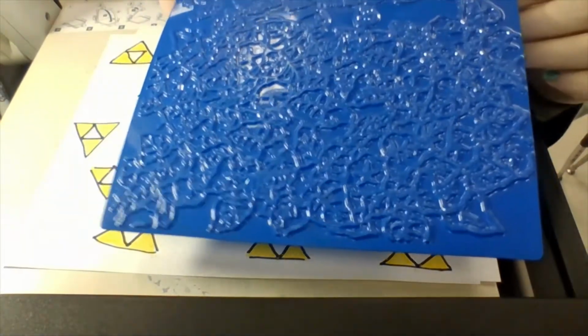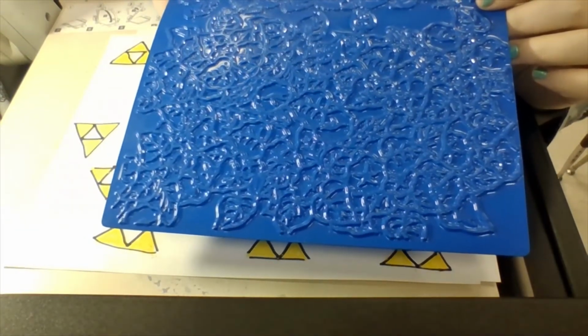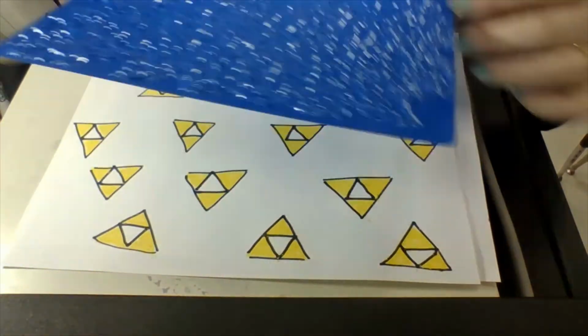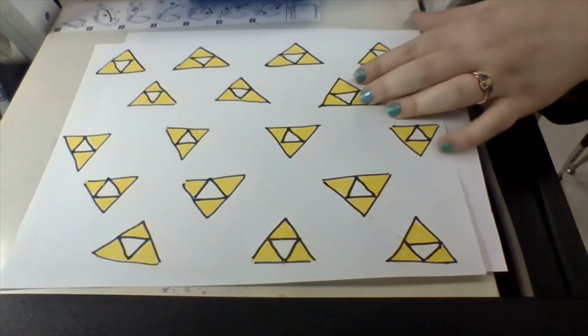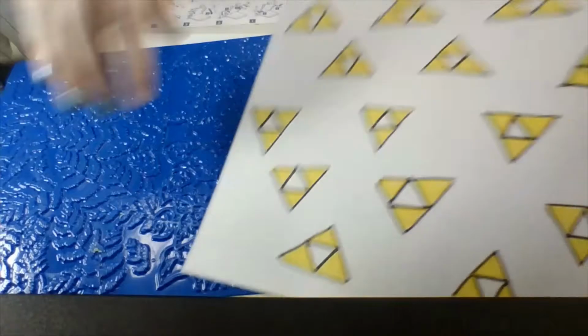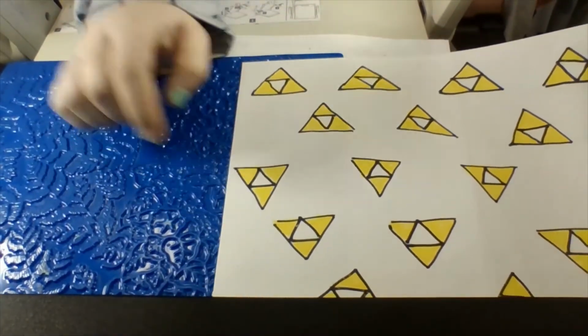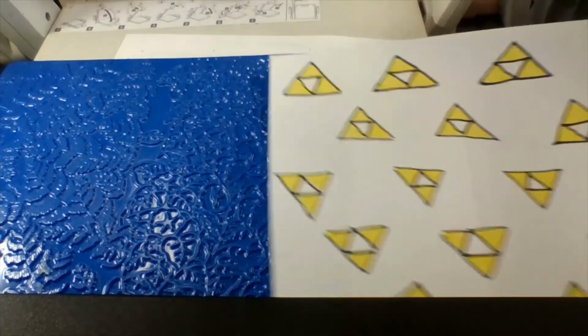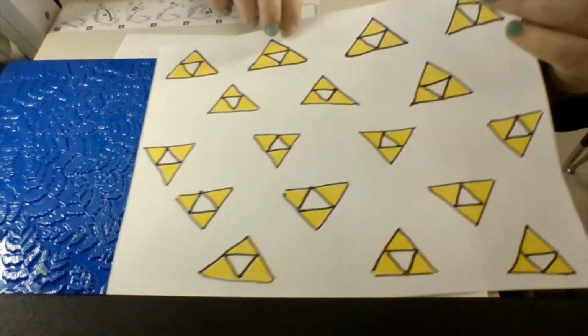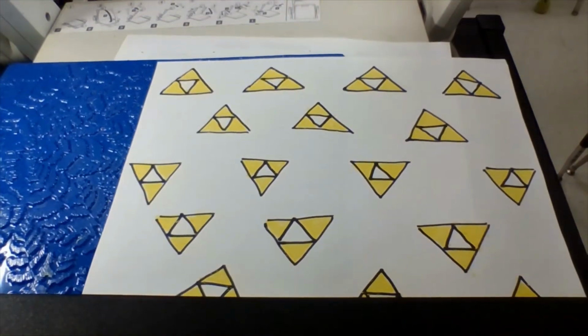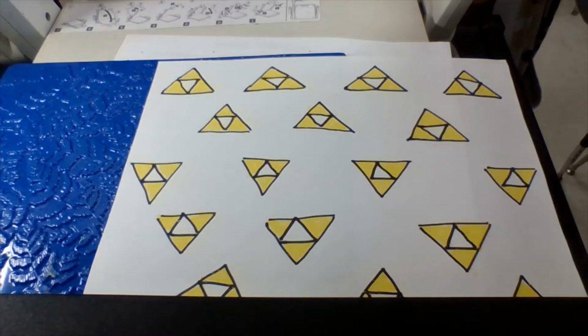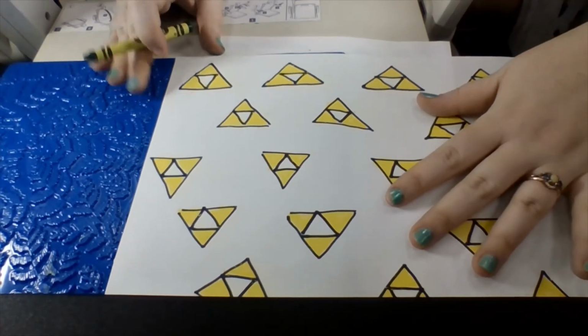So here I have my texture rubbing plate, and what I'm going to do is I'm going to slide this underneath my design. And notice that one side of this texture rubbing plate is going to be a little bit different than another, so you might even test it on another sheet of paper before you go to do this, just to make sure that it is the one that you want it to be. Because again, both sides are going to give you a different texture. So I'm going to go right up to the edge here.